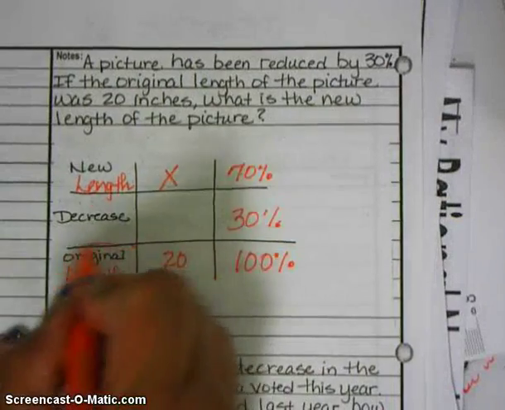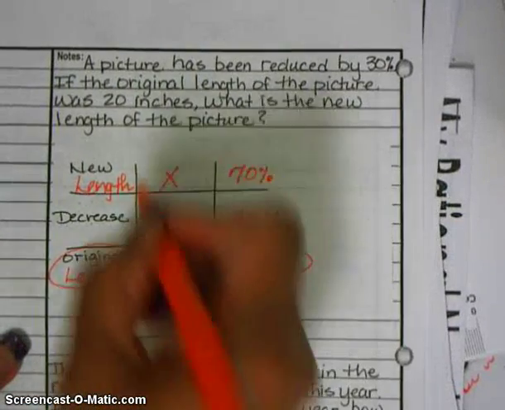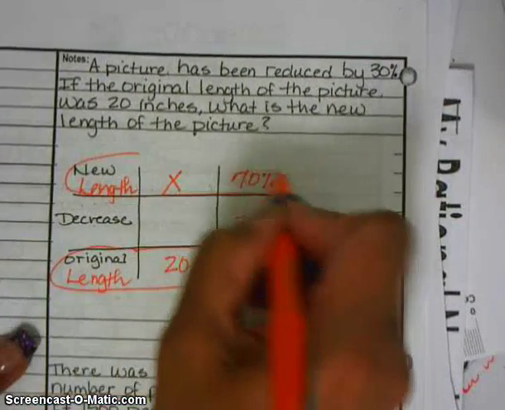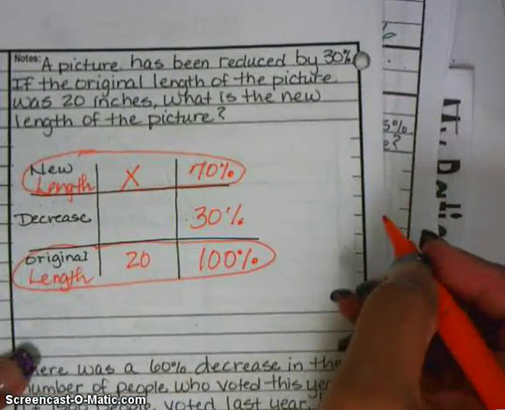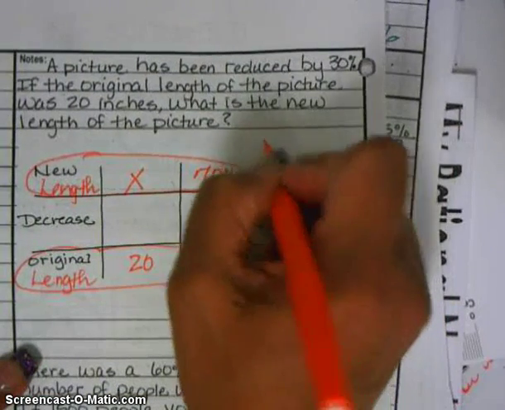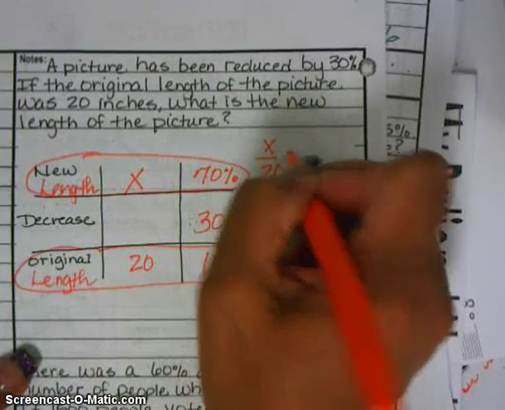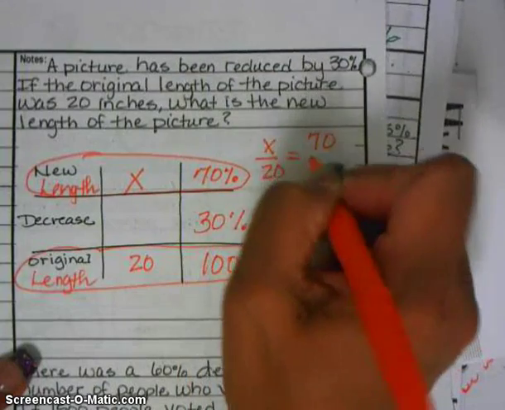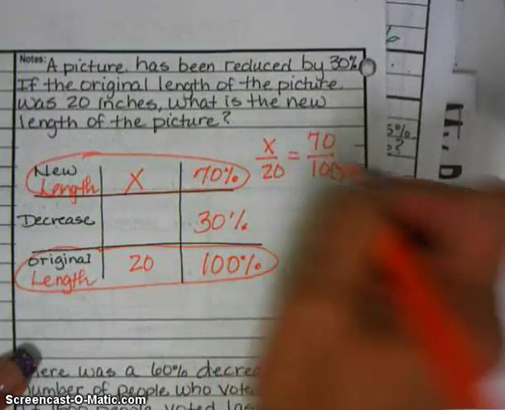And so now I'm going to use this row and this row for my proportion. So I'm going to write x over 20 is going to equal 70 over 100.